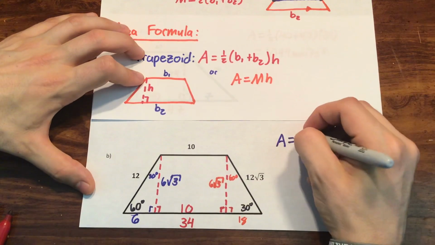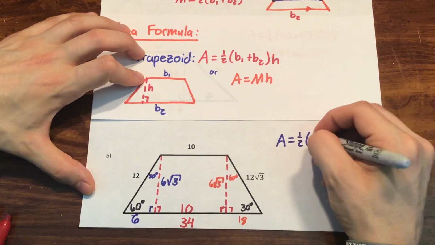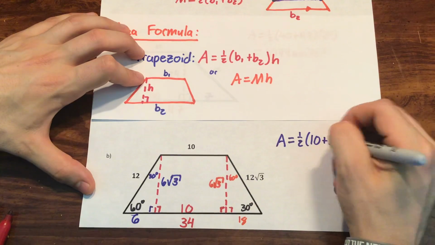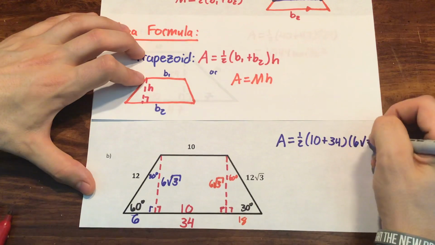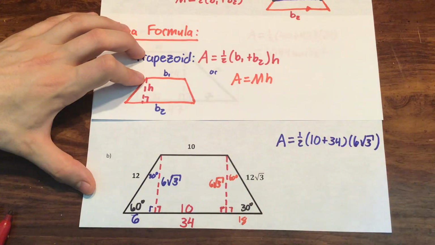We have area equals 1/2 times base 1, which is 10, plus base 2, which is 34, times our height, which is 6√3.